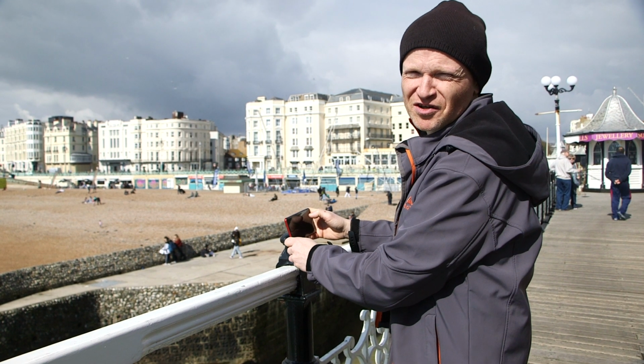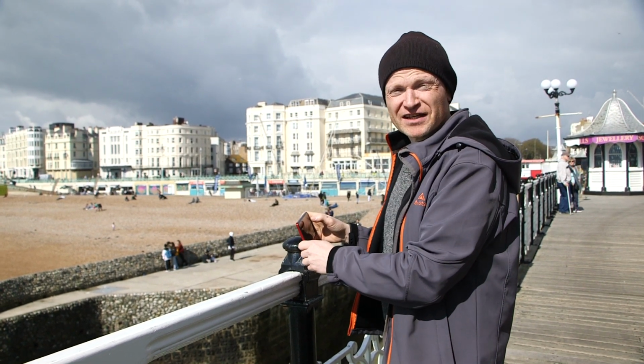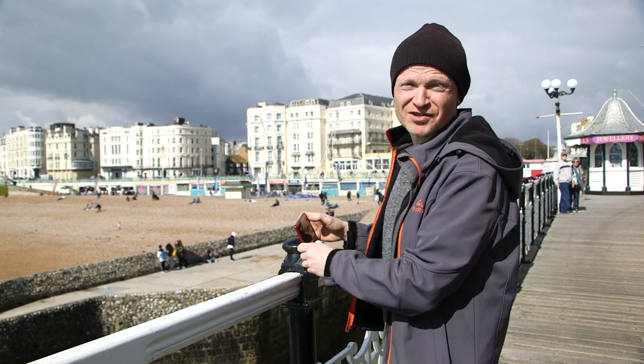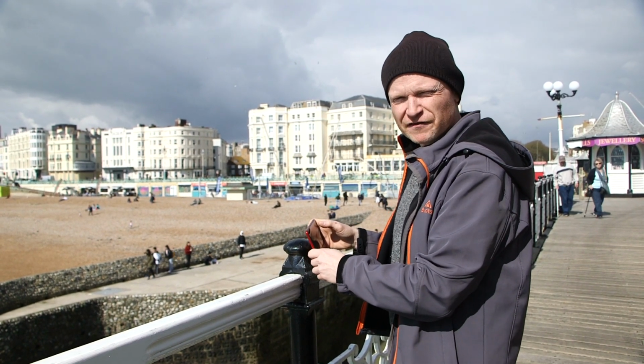Most beach photos have got the beach in the bottom half of the frame and the sea in the top. And that's because you're photographing the beach from the beach itself. So it's always going to be in the bottom. So why not try and position yourself somewhere different for a different approach?